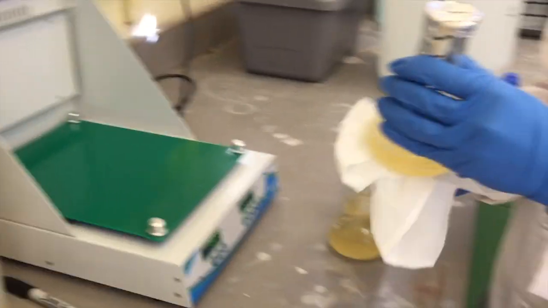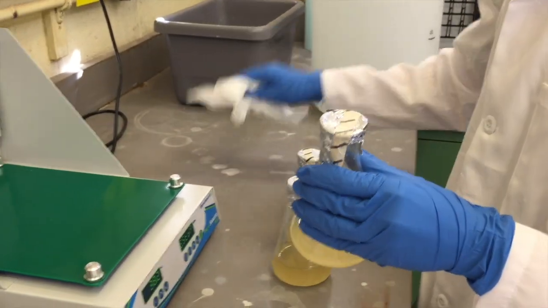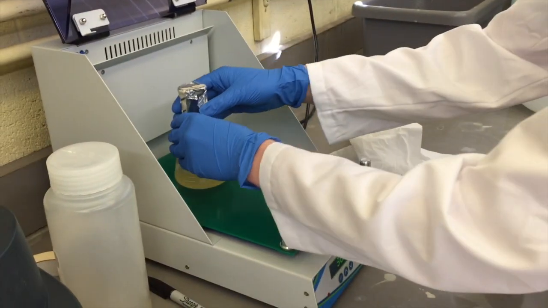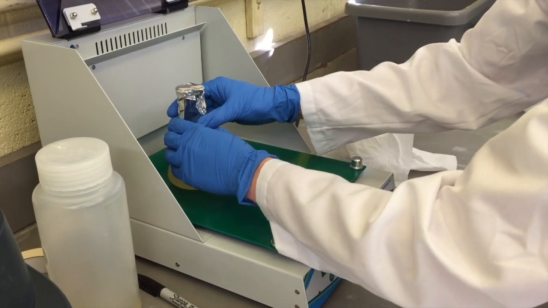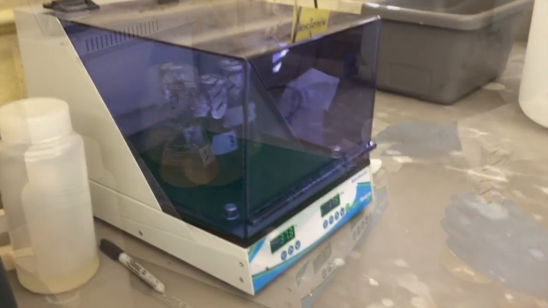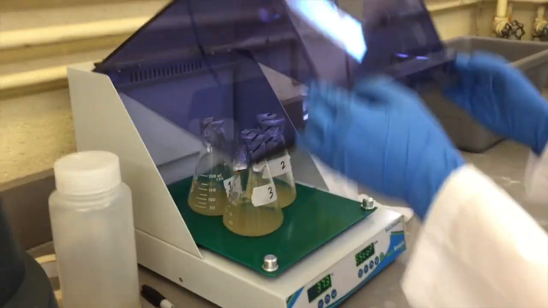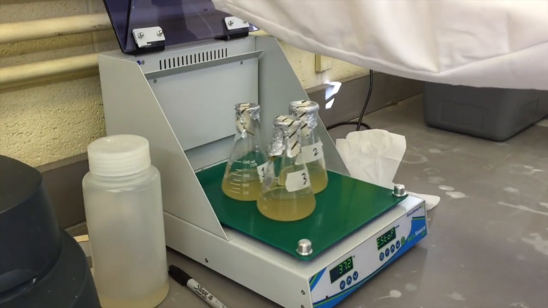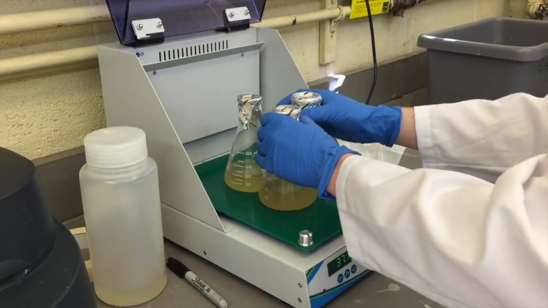Wipe down the bottom of the flask and press firmly onto the shaker surface to ensure the flask stays in place. In order to determine biomass concentration of the sample, the optical density at 600 nanometers is measured.